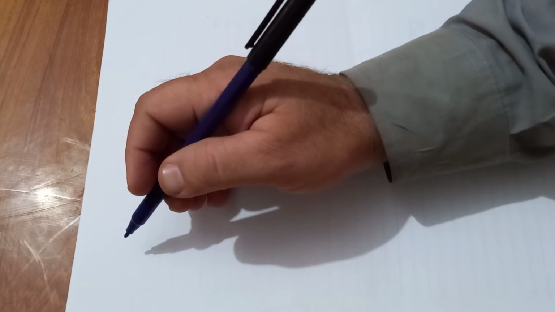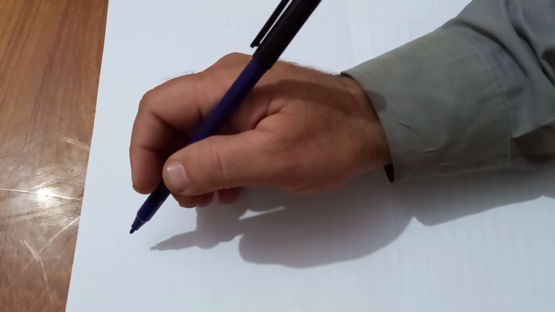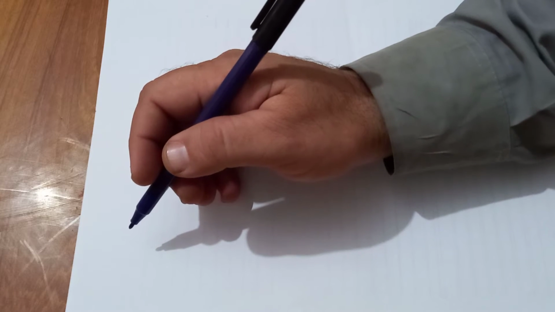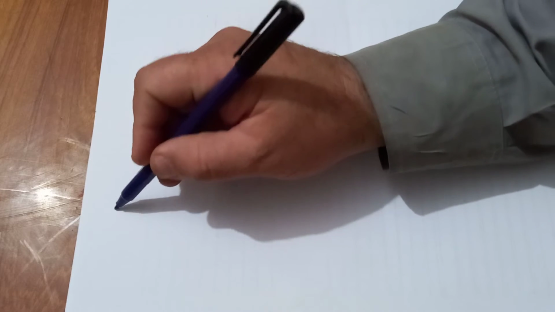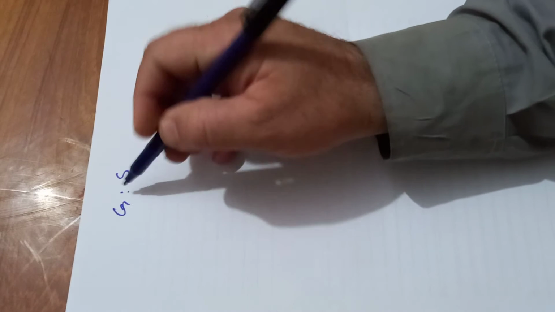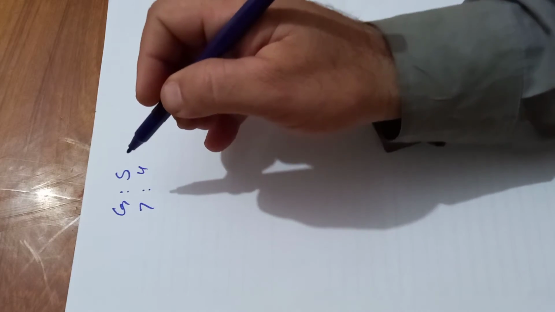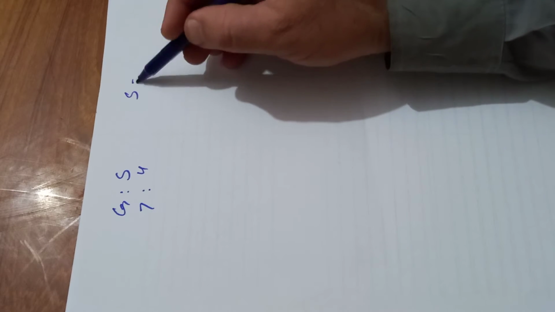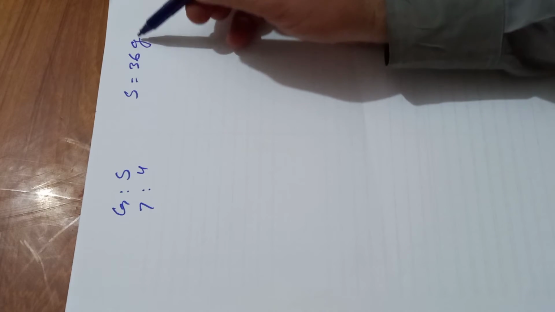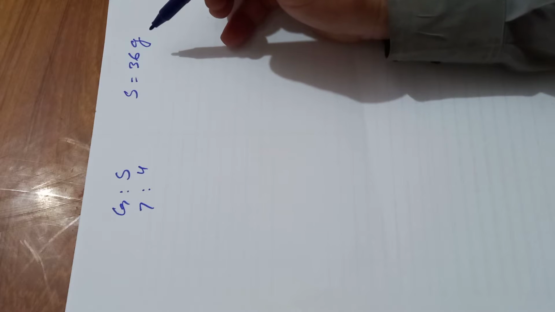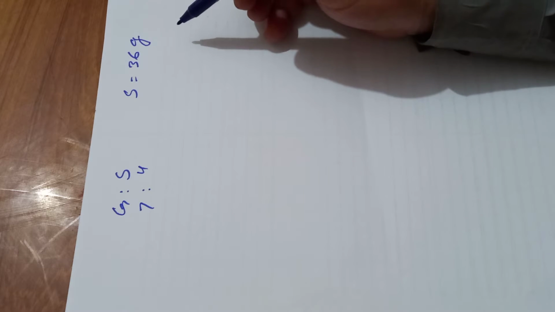Today we are going to learn about variations, and the exercise we will learn is exercise 3.1. The question is about gold and silver mixed in the ratio of 7:4. So gold to silver is 7:4. If 36 grams of silver is used, how much gold is used?